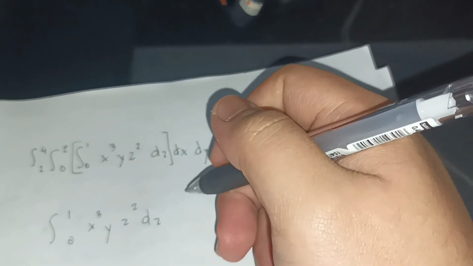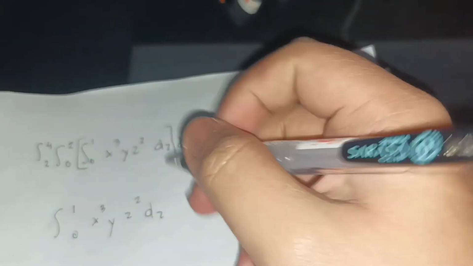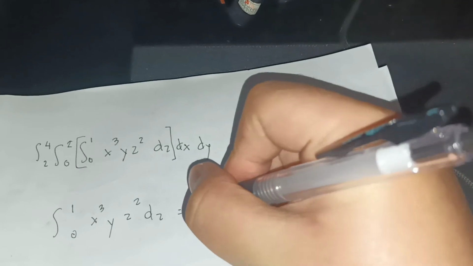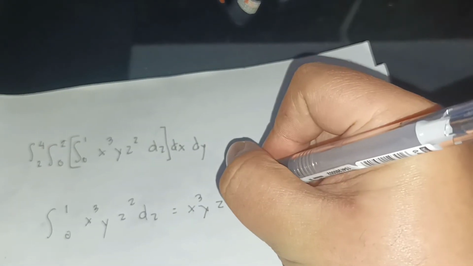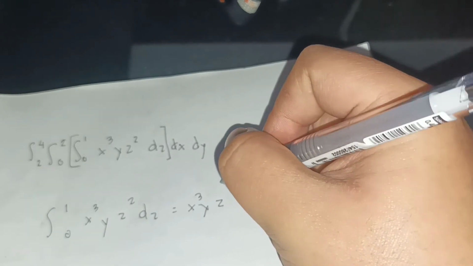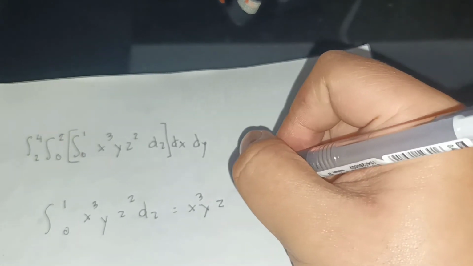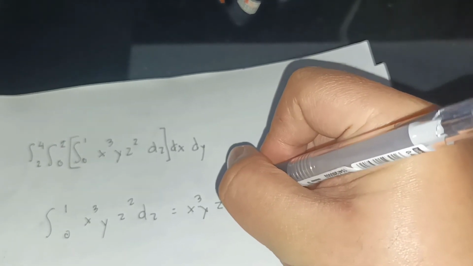This is dz here. So we will look for the antiderivative of z squared, while x and y, we will just copy them, but we will treat them as constants. Z cubed, I will just shorten the solution here, over 3.